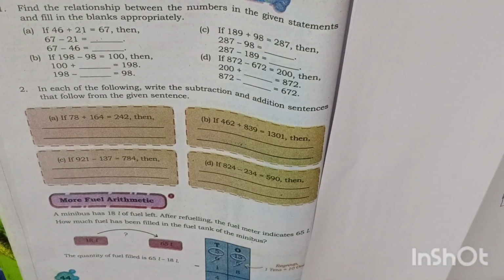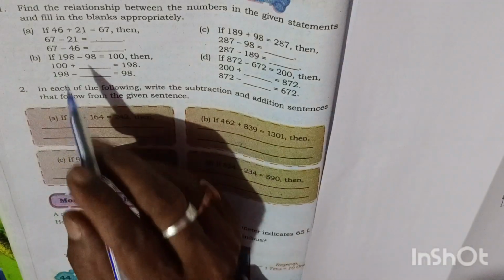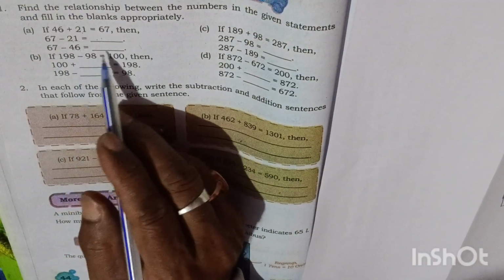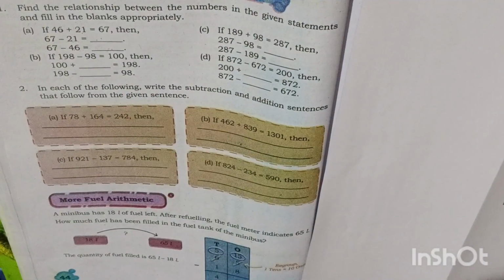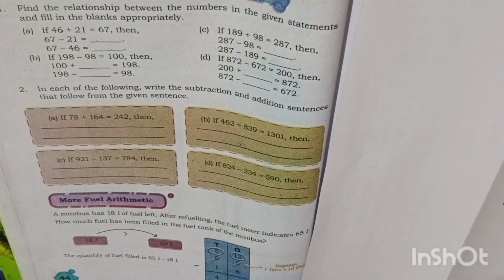67 minus 21 is equal to 46. Secondly, 67 minus 46 is equal to 21. That is the 21. Similarly, you write the other answers.